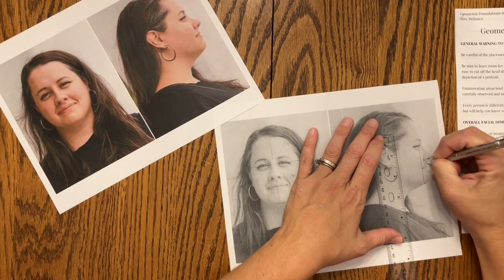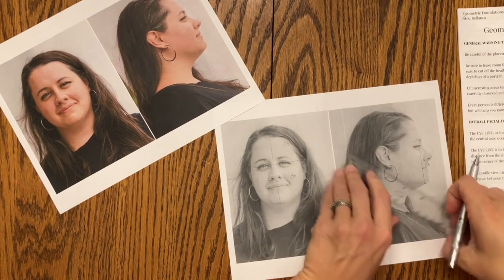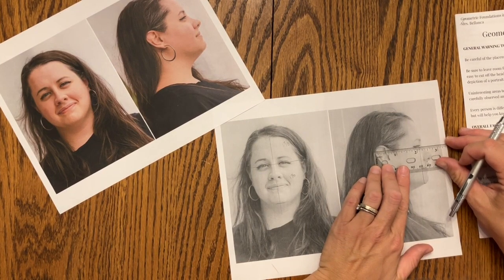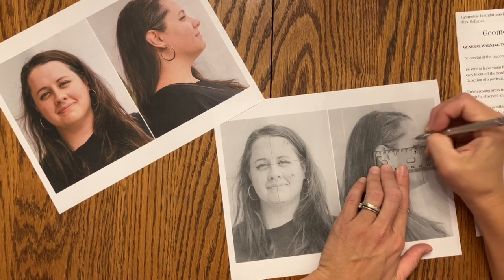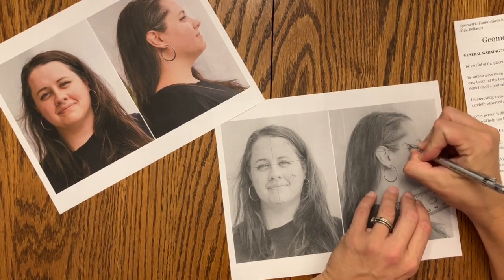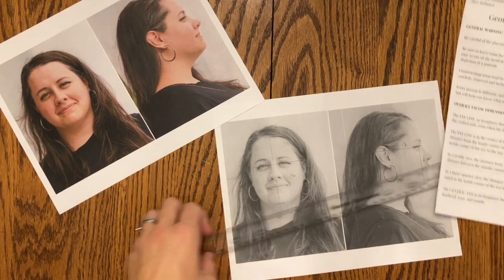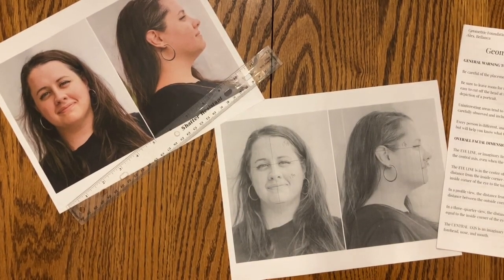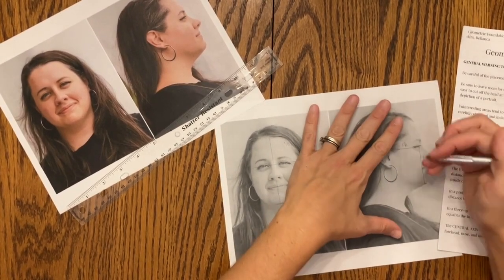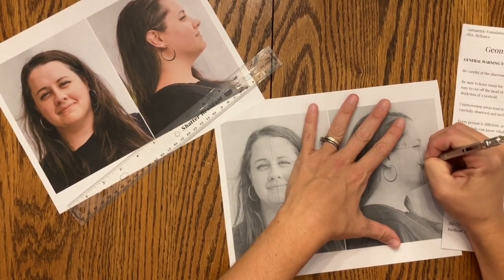1 7/8. Okay, and then this distance from the outside corner of our eye to the back of our ear, also 1 7/8. And actually, I'm gonna put the 1 7/8 on the inside of her face. That way it doesn't disrupt her lip when I look at it later.